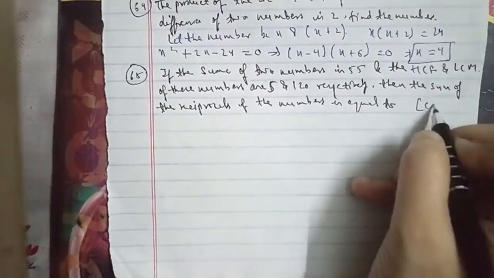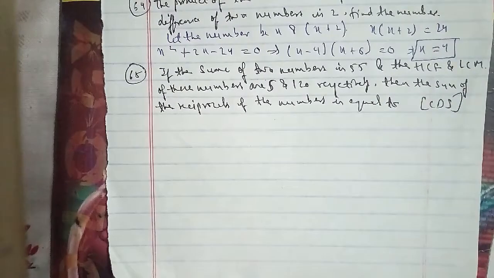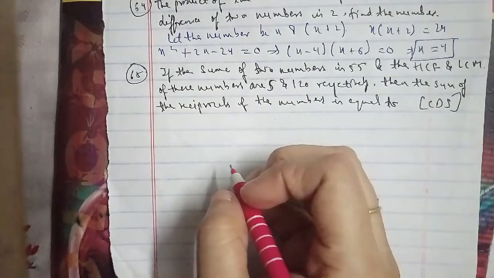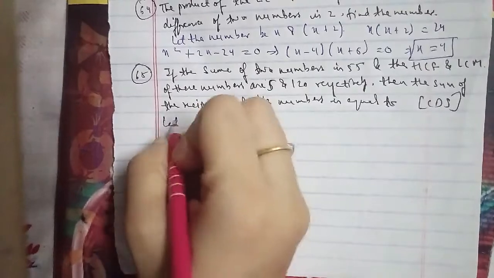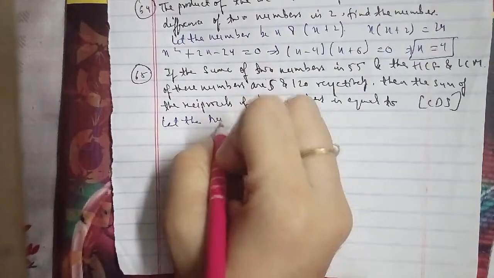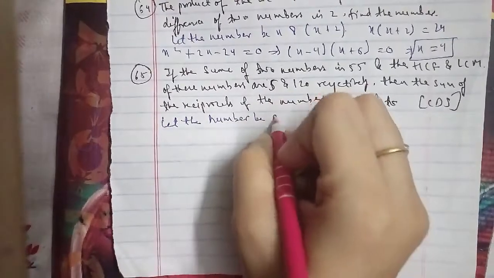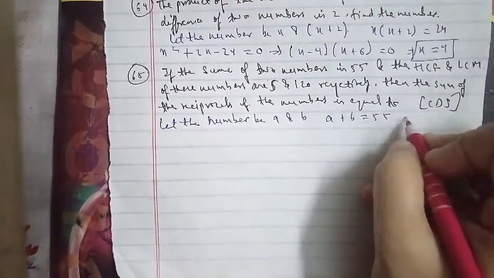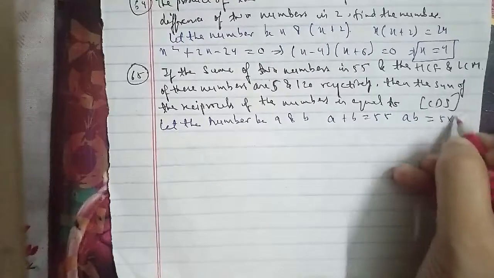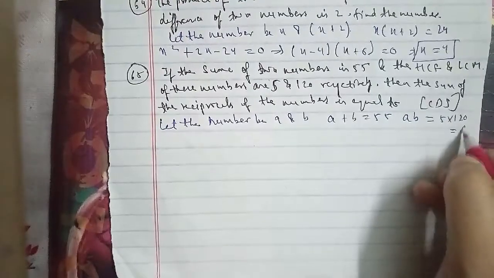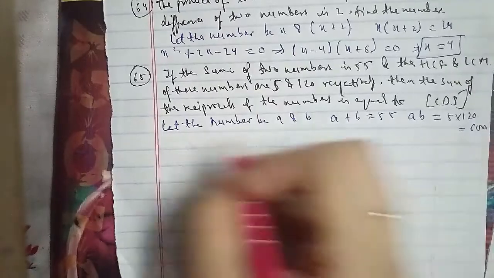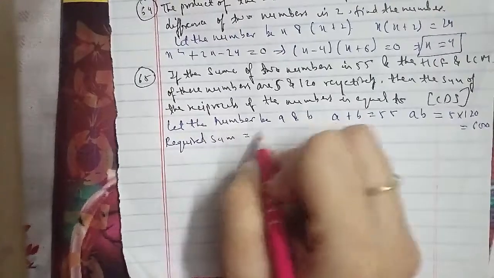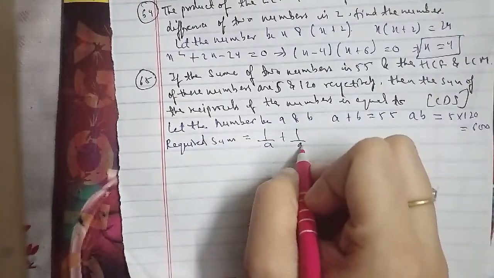Let the numbers be A and B. Then A plus B equals 55 and A into B equals 5 into 120, which equals 600. The required sum equals 1 upon A plus 1 upon B, which equals (A plus B) upon AB, equals 55 upon 600.